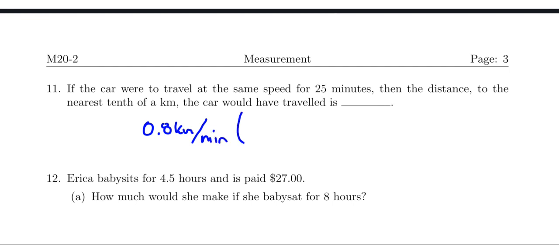If I want the total distance it's going to travel, I'm just going to multiply that unit rate, 0.8 kilometers per 1 minute, by 25 minutes. So 0.8 times 25. And we get that it would have traveled 20 kilometers.